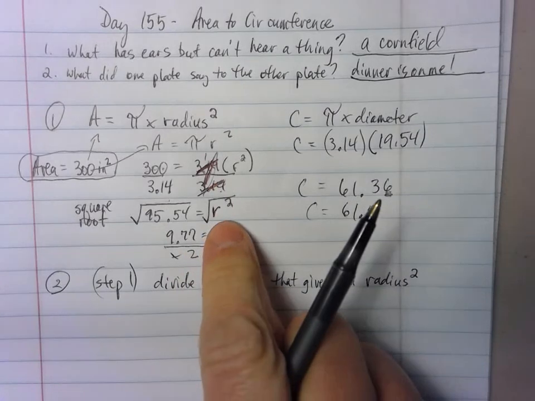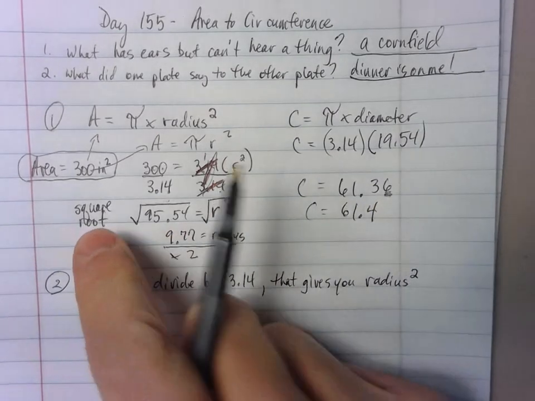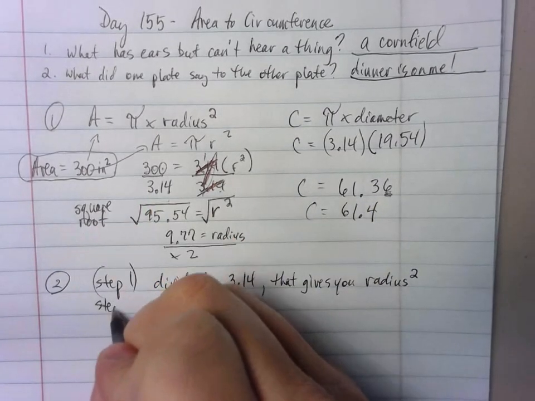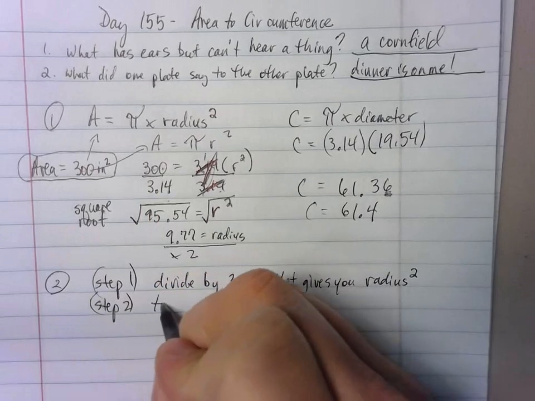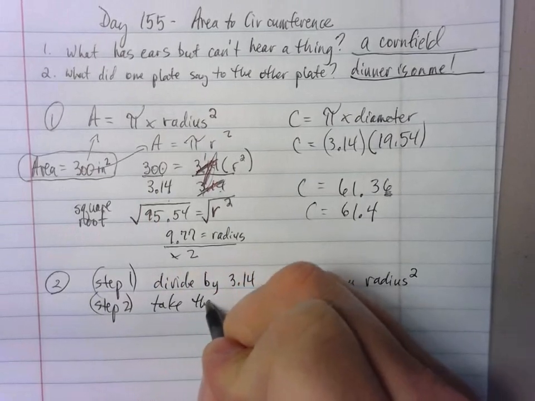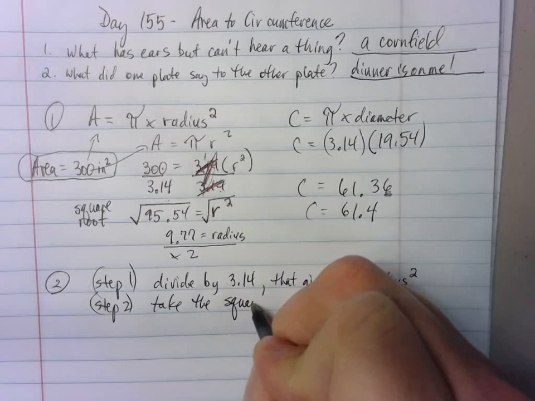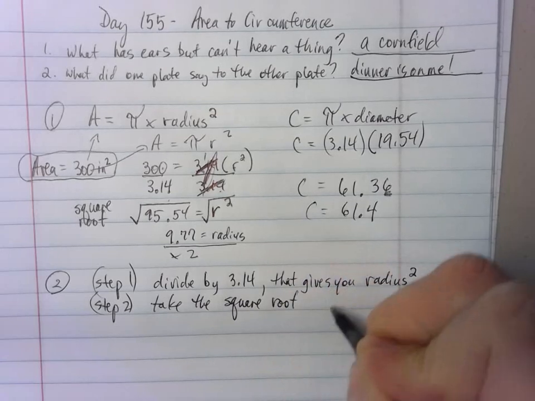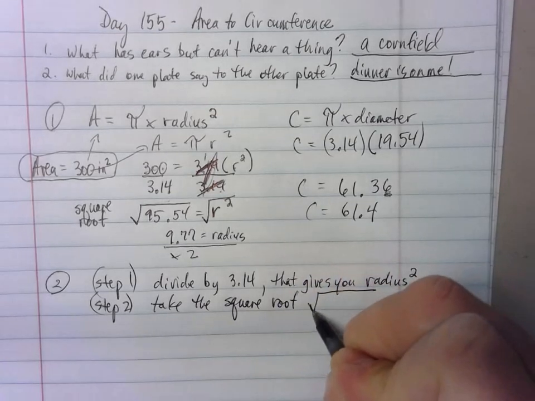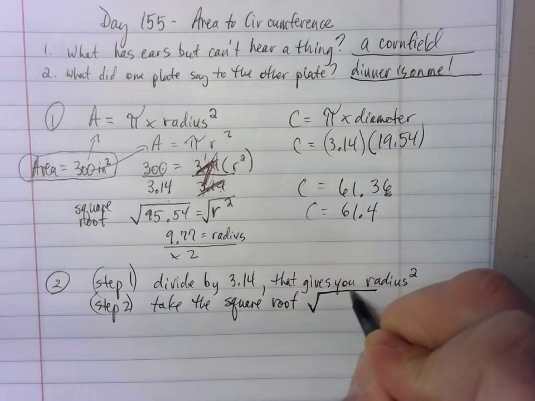Now, to undo squaring, you got to do the square root. So step 2: take the square root. Got to use that little radical sign. Remember, if you're doing it on your cell phone, you might have to turn it sideways on the calculator to get that.